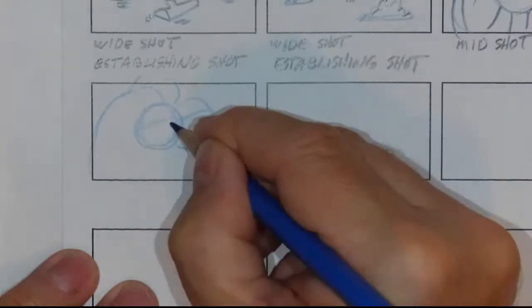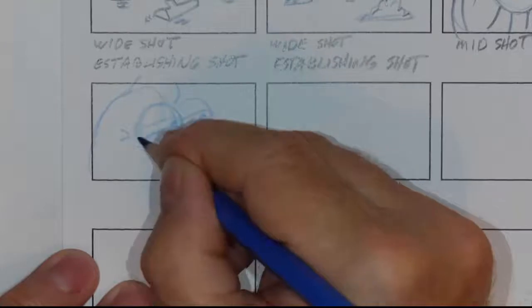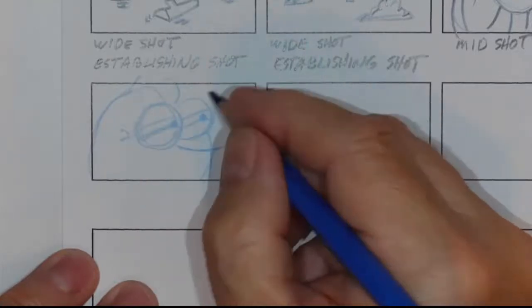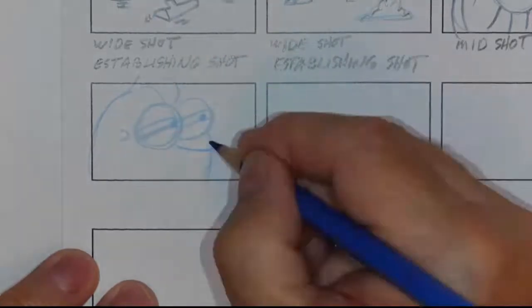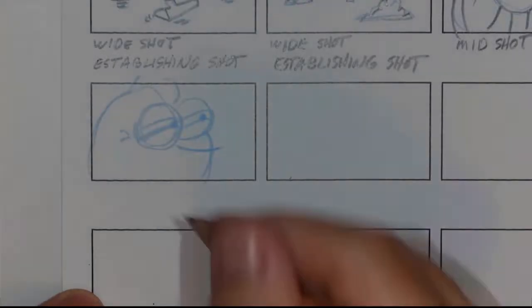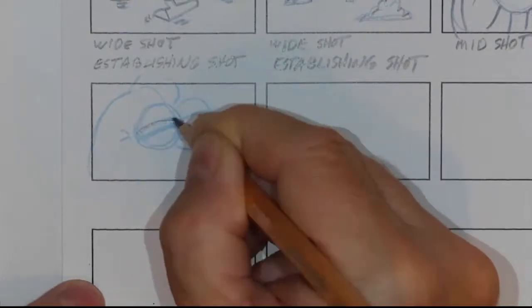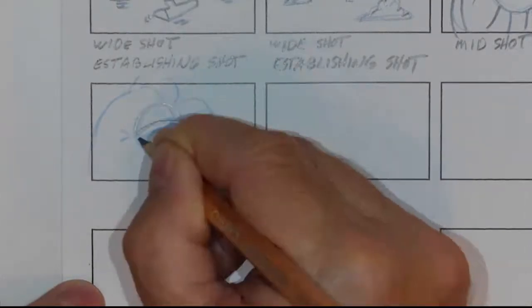Maybe he's squinting to see something in the distance. So we've gone even closer. So we're really looking at the eyes, which is predominant in this shot.